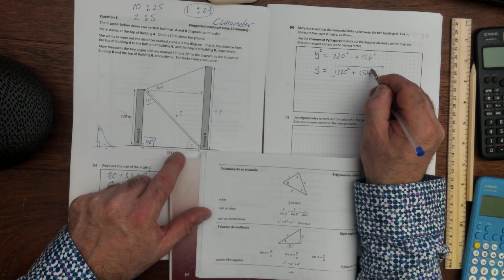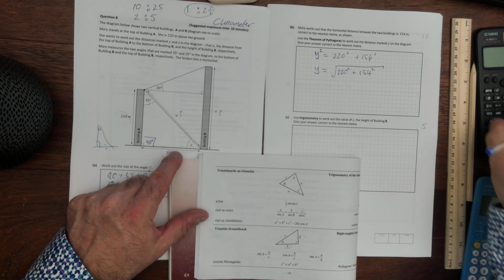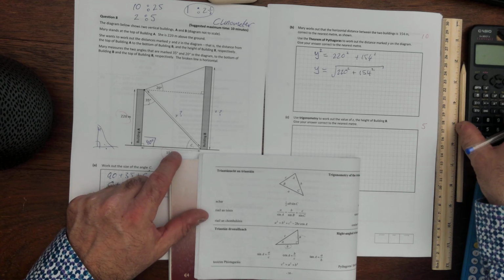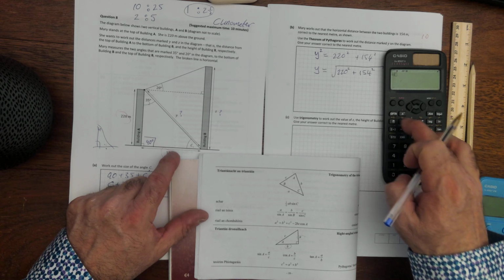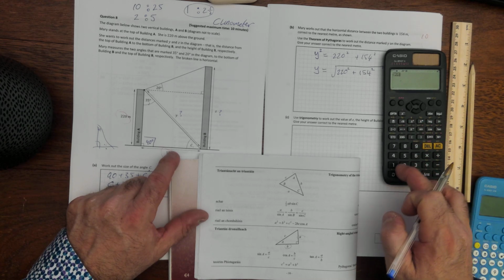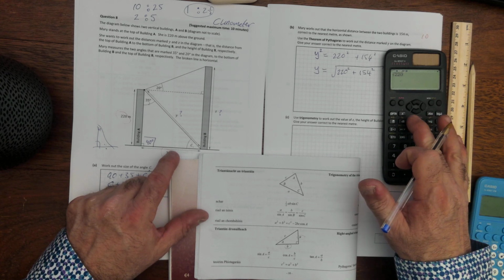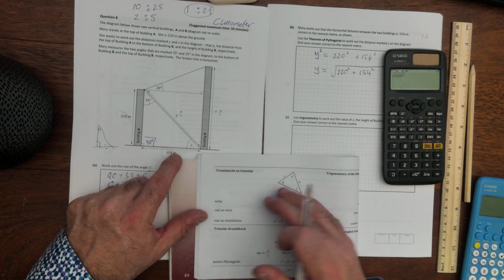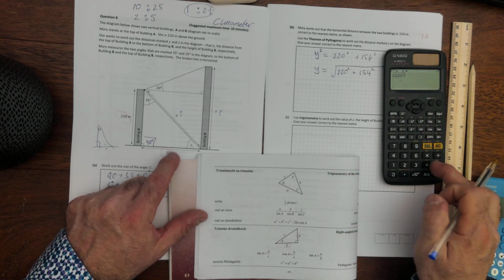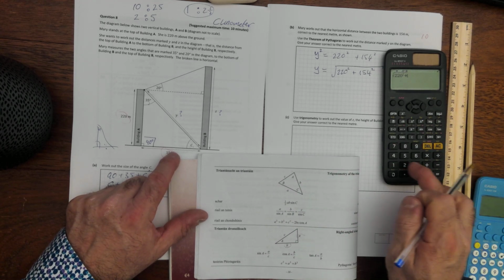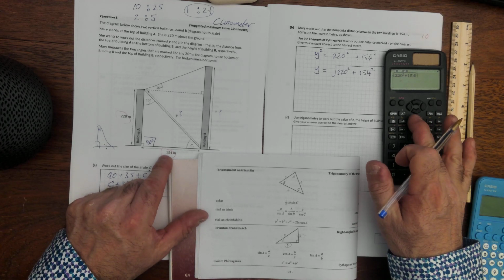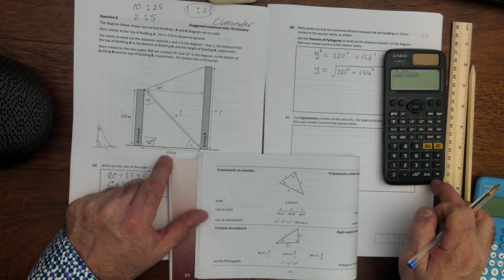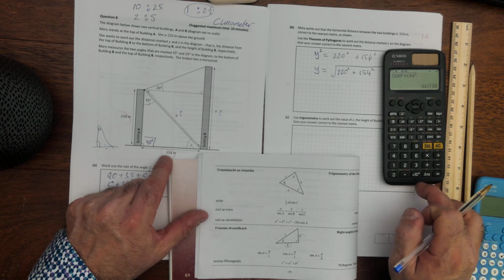Plus 154 squared. Okay. We'll go the square root of 220 squared, use the square function because it brings you back down off the power, and 154, and we'll just go with equals.